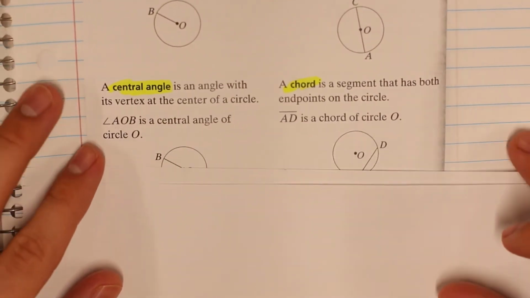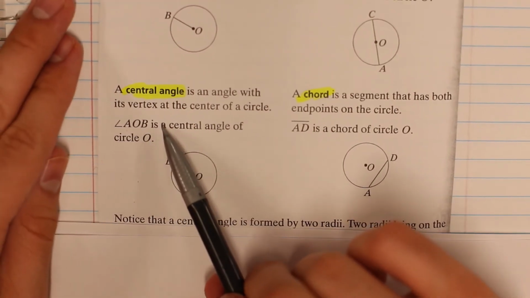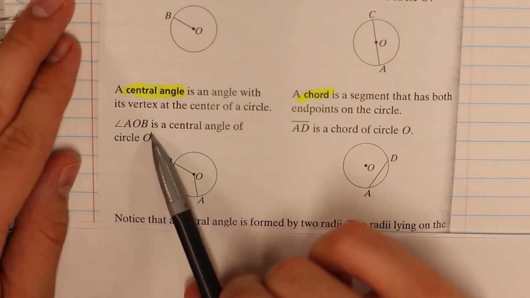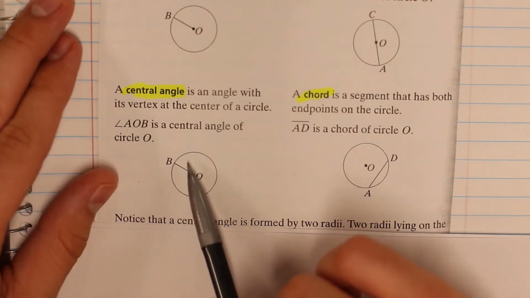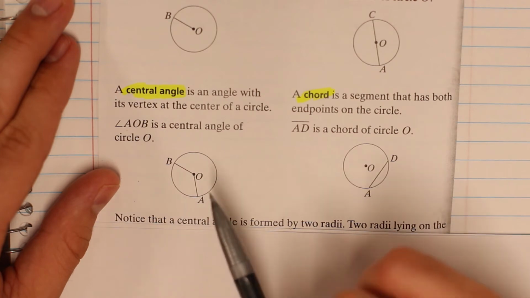All right, next here we have a central angle, which is an angle with its vertex at the center of a circle. So you have angle AOB is a central angle of circle O. So you see angle AOB. That's an angle right there.